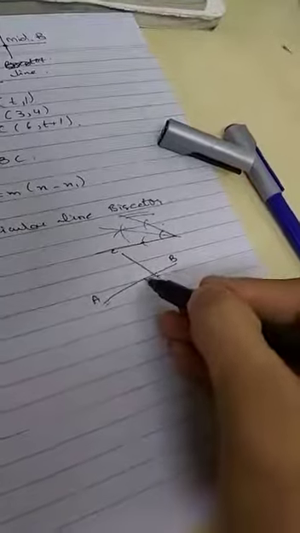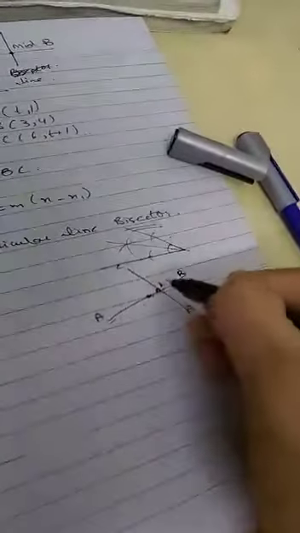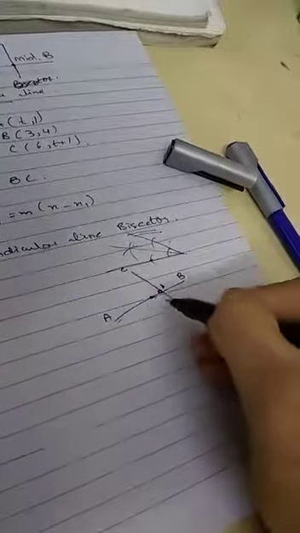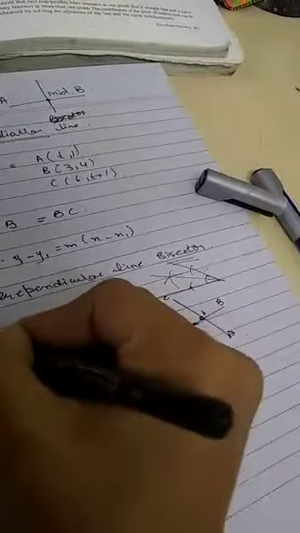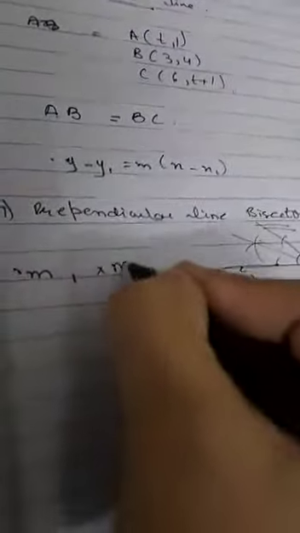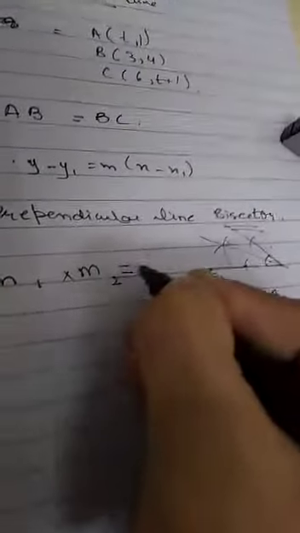The midpoint where the CD will cut will always be the midpoint, and to find the difference in gradient we have to apply the formula: M1, the gradient of one line, times M2, the gradient of another line, is equal to minus 1.